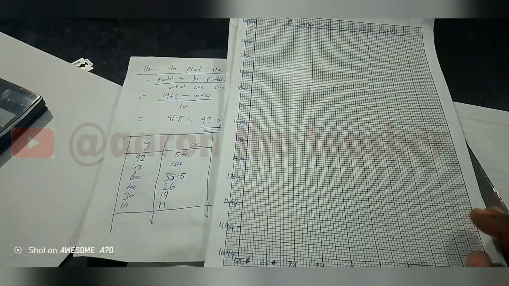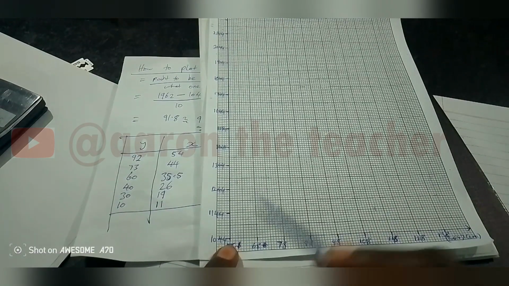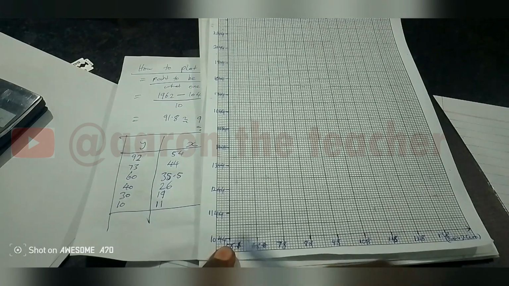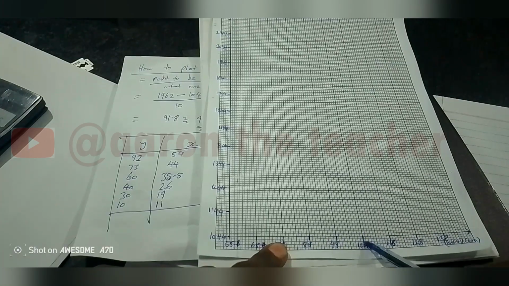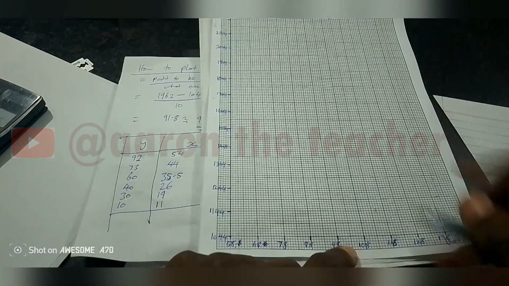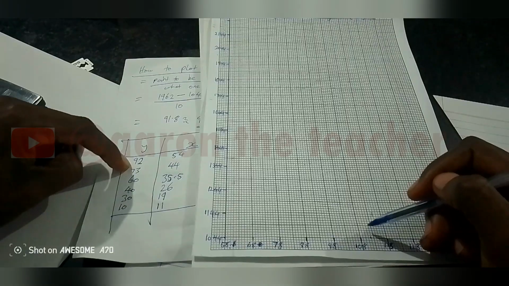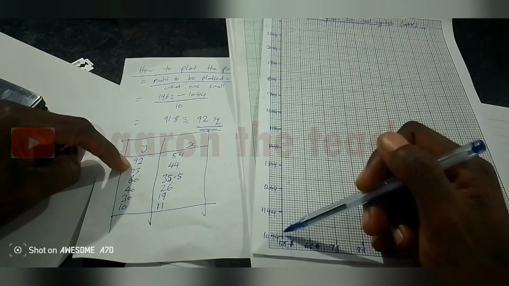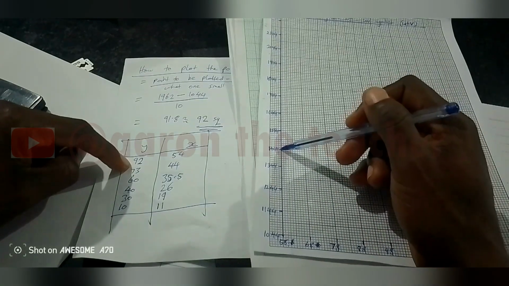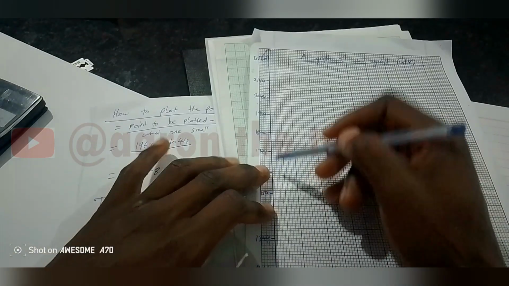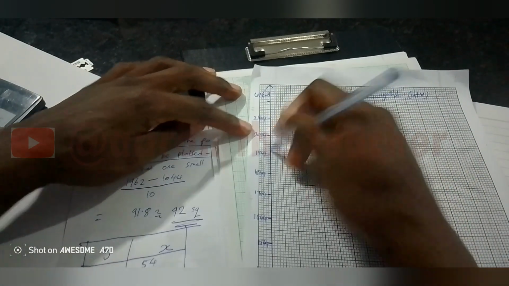In the x, the first one I'm having 54. I come and count. I begin counting from the start here. I count 54 small squares. Of course, from here to here there are 10. From here to here there are 20. So 20, 30, 40, 50. Then I add on plus 4 up to this point. And I move upwards. Upwards I'm counting 92. I also come and count from the start. So 92, it will be from here to here 10, 20, 30, 40, 50, 60, 70, 80, 90, and then 92, which is at this point.